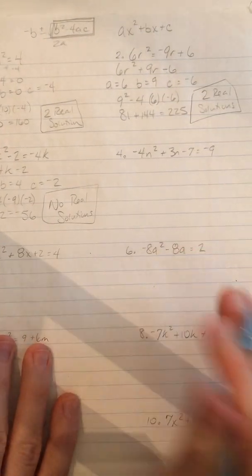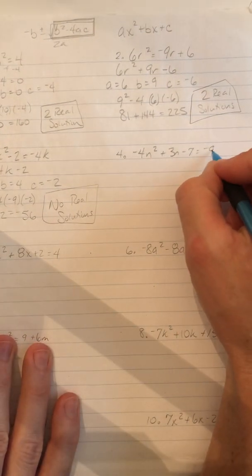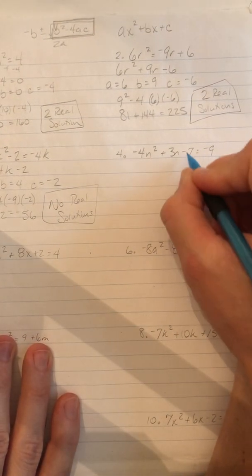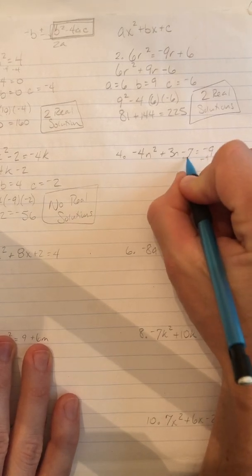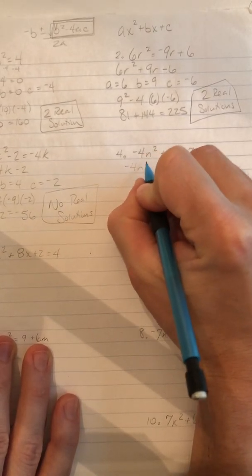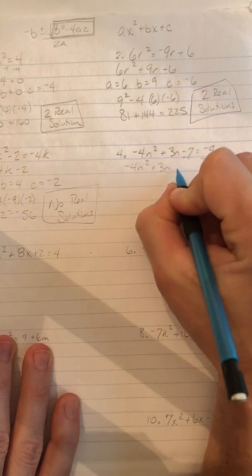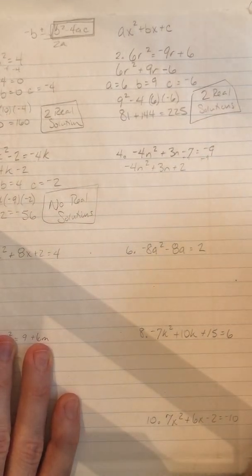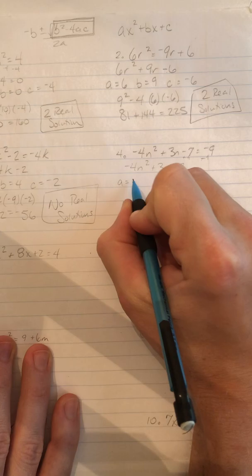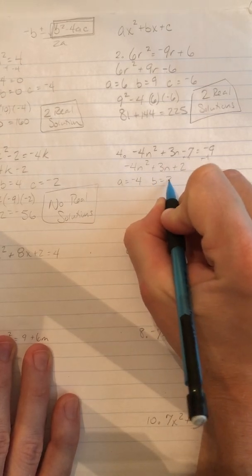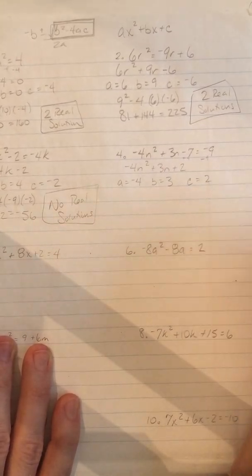Number 4. Okay, again, I need to put it in standard form, so I need to move this negative 9 to the other side, so I'm going to add 9 to both sides. So let's rewrite this: negative 4n squared plus 3n plus 2. All right, now let's plug in what we know. We know that a is negative 4, we know that b is 3, we know that c is positive 2.